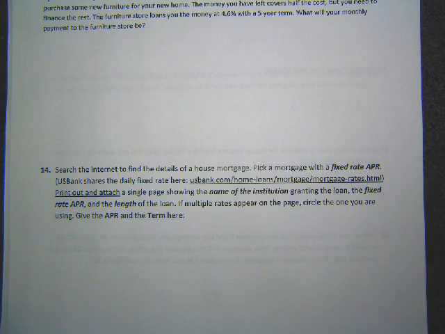They do have basically the fixed rate mortgage for today. So I want you to look up the fixed rate mortgage. You look it up online, print off that one single page. You might need to screenshot or whatever, but print that off. It should have where you found this loan, the APR, and the length.